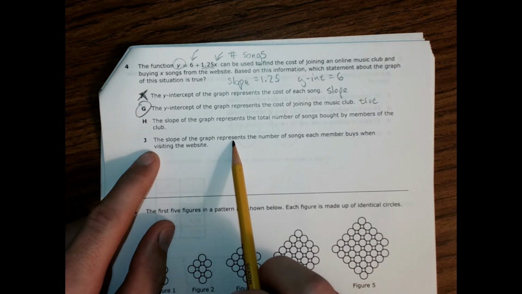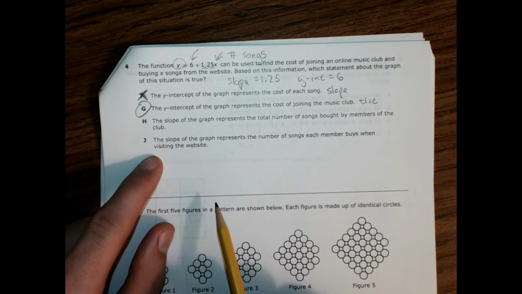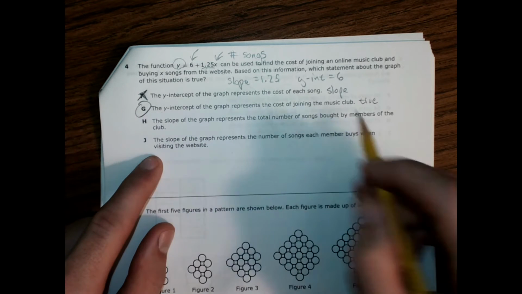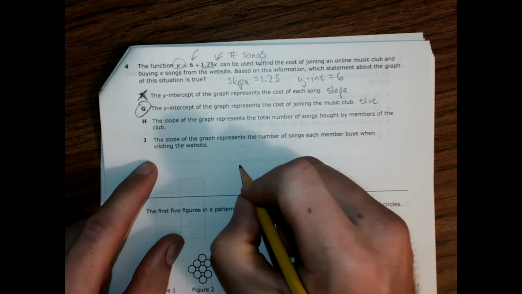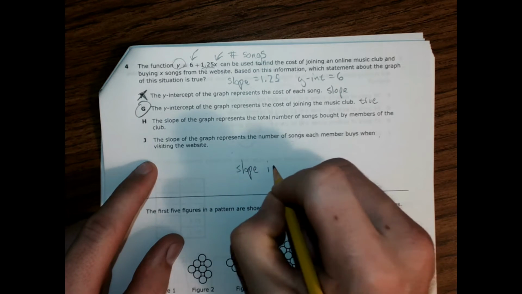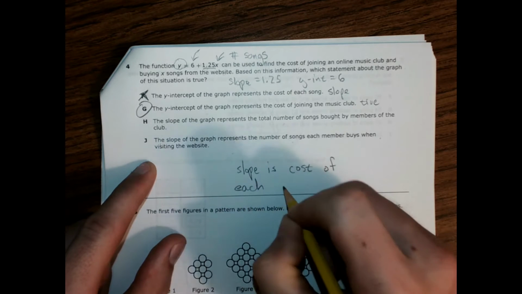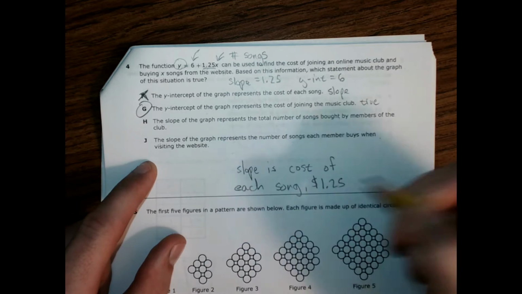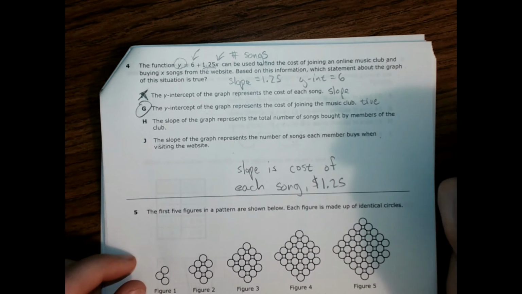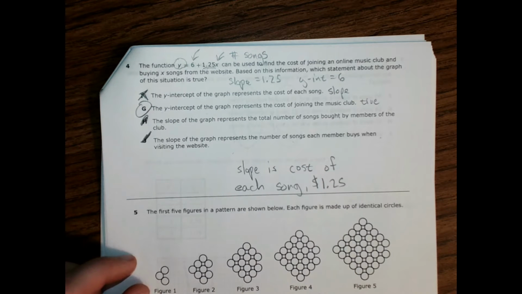The slope of the graph represents the number of songs each member buys when visiting the website. False. The slope of the graph represents the cost of each song. So slope is cost of each song, $1.25. Neither of these two descriptions of the slope are correct.